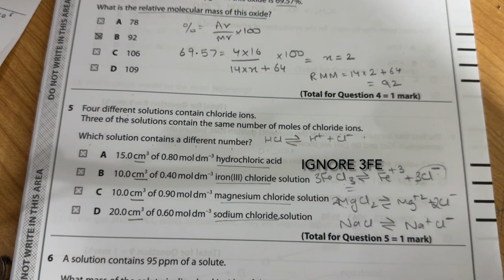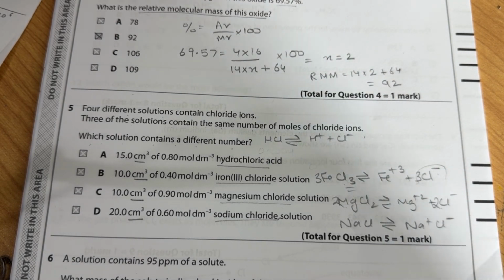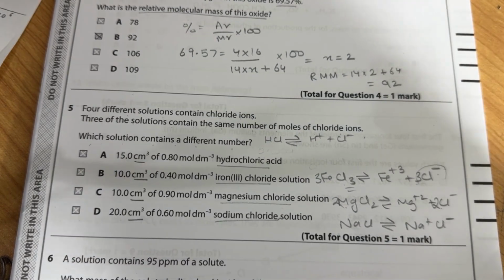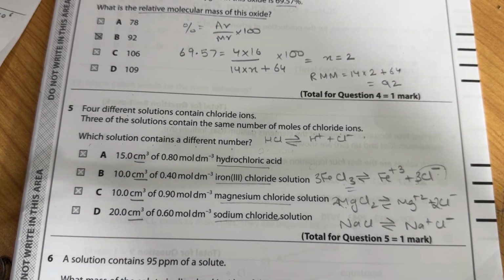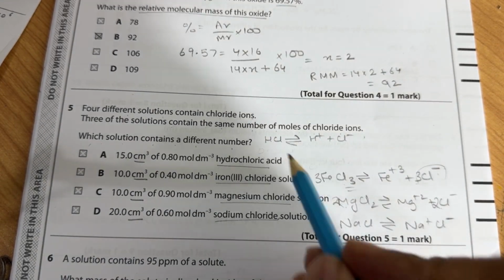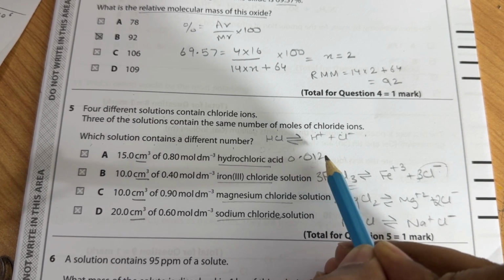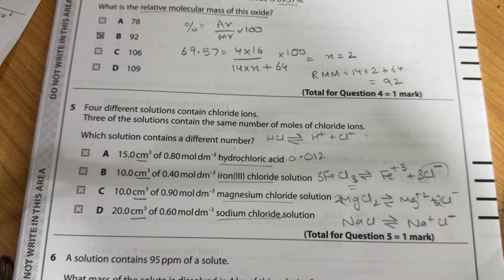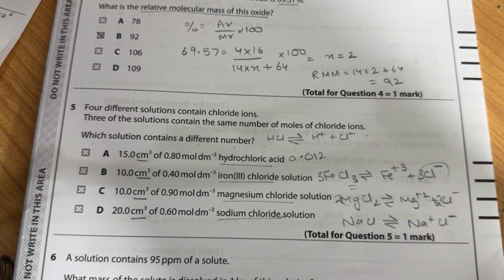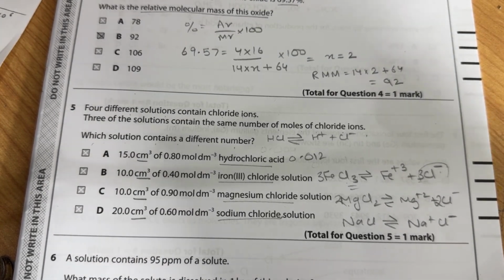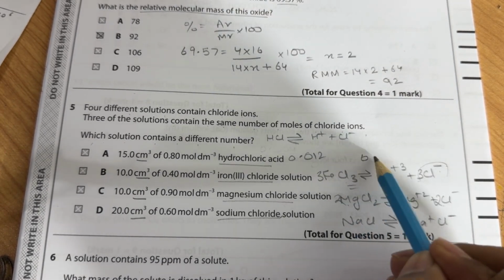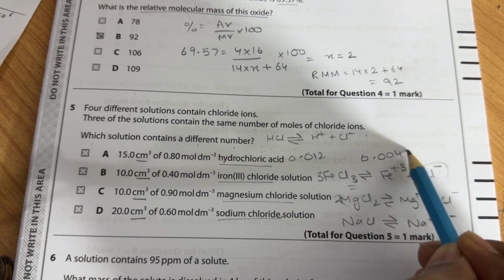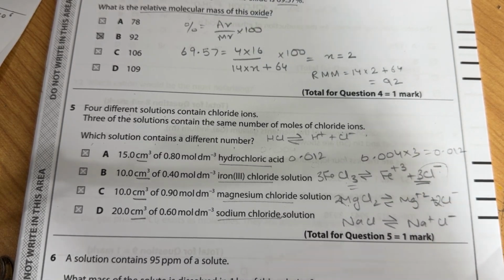Alright, so I'm going to use my calculator to calculate the number of moles. I will be converting the centimeter cubes into decimeter cube. So 15 divided by 1000 is 0.015 times 0.80. I get here 0.012 moles. Next, I'm going to check for B. So 10 divided by 1000 is 0.01 times 0.40, which is equal to 0.004, but I have 3 chloride ions, so I'll multiply by 3, I get 0.012.